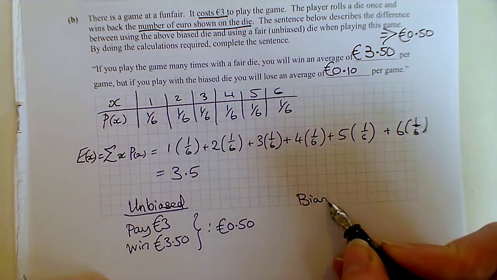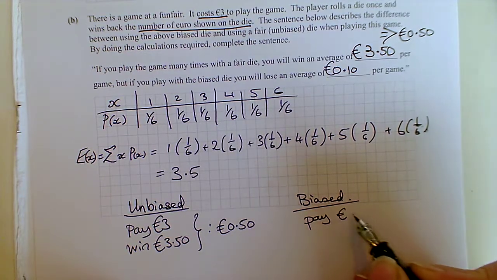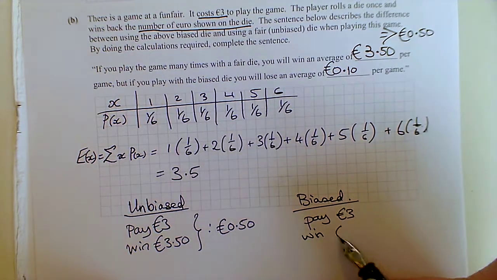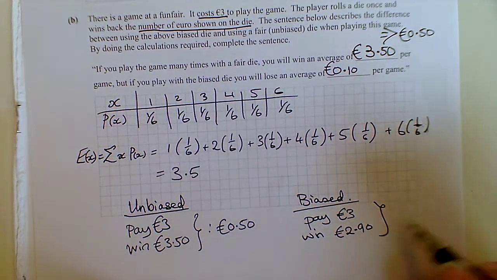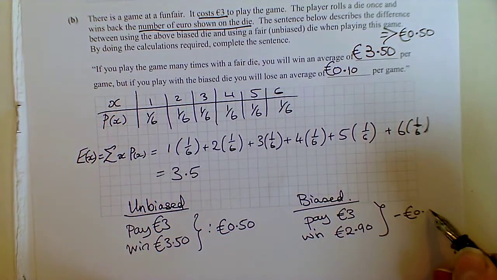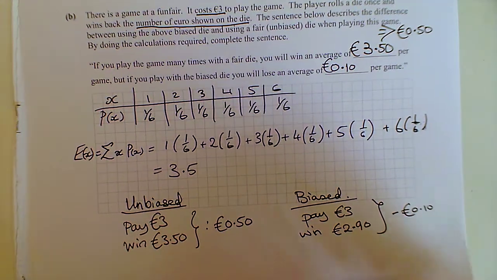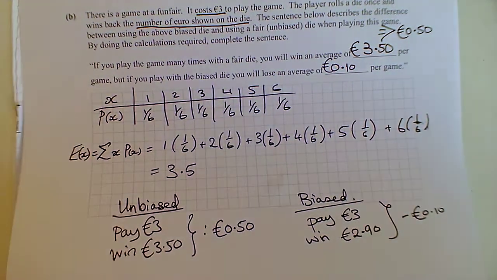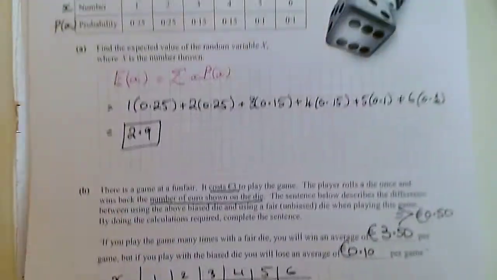And with the biased die, you pay €3 and you win back €2.90. So you're losing 10 cent on average each game. You might win, depending on how many times you play, but that's the whole thing with gambling. Okay, so that was an expected value question.